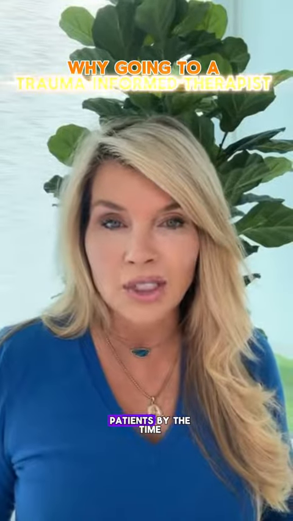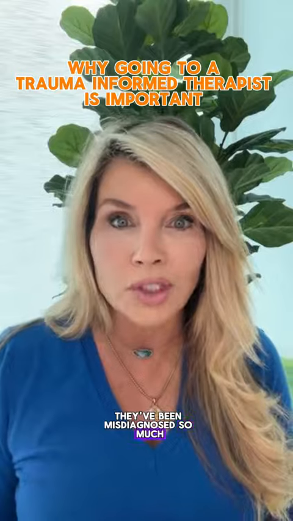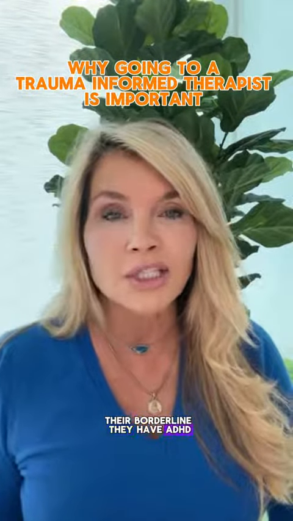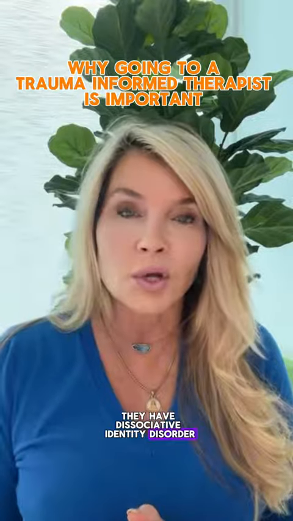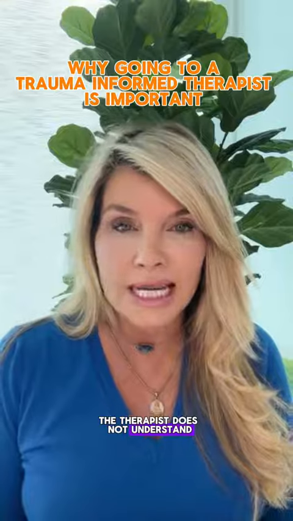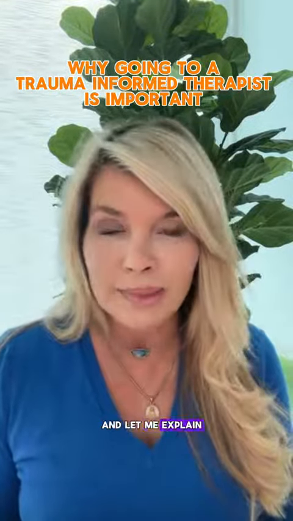So many of my patients, by the time they get to me, they've been misdiagnosed so much. A therapist has told them they have bipolar, they're borderline, they have ADHD, they have dissociative identity disorder. And none of that is true. It's just that the therapist does not understand how this patient presents after a trauma bond. And let me explain it to you.